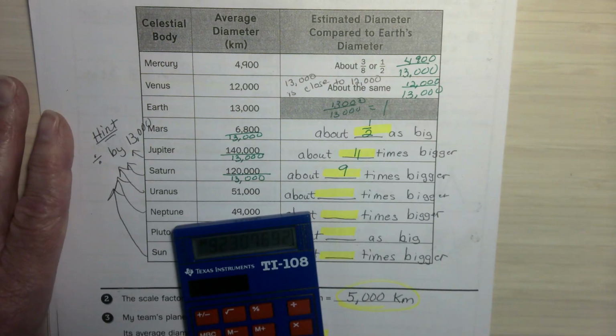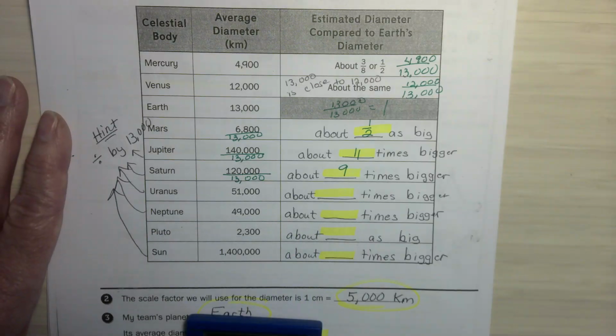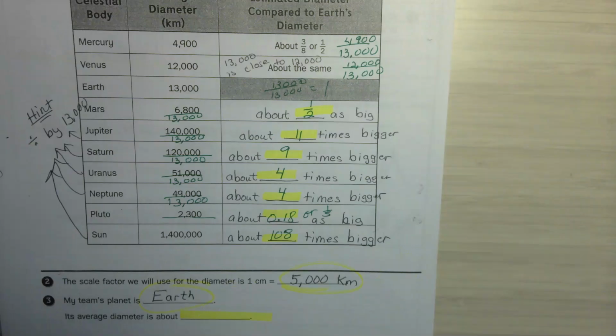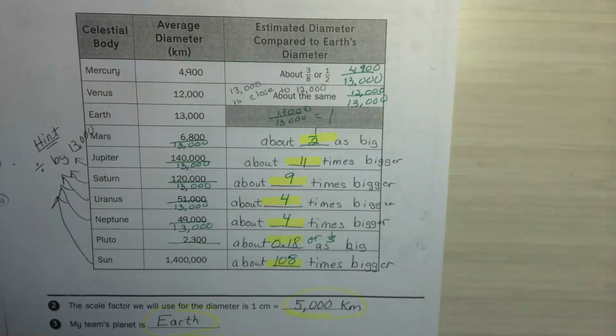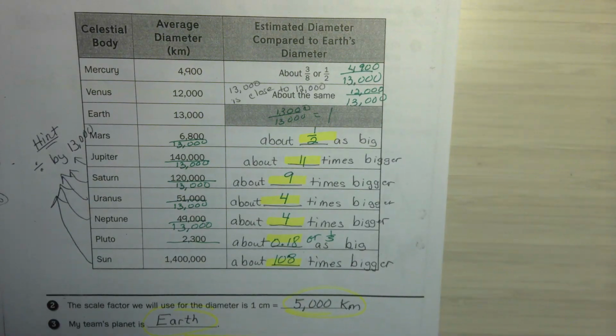I'm going to put this on pause, and I want you to finish doing these, and then we'll check to see if you got the same answers. Here are the answers that I have. They're a little different than the answer key in the book because they rounded theirs a little more. Since it's "about," it doesn't have to be exact, but it needs to make sense and be good choices.